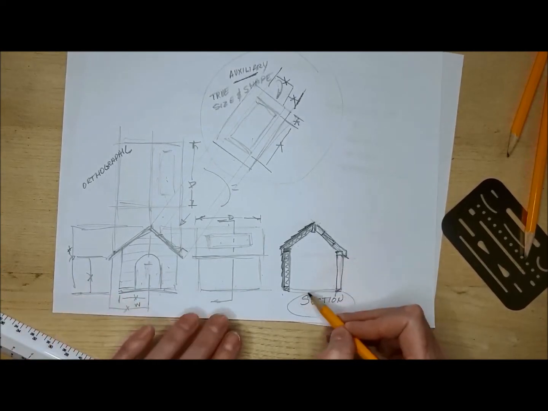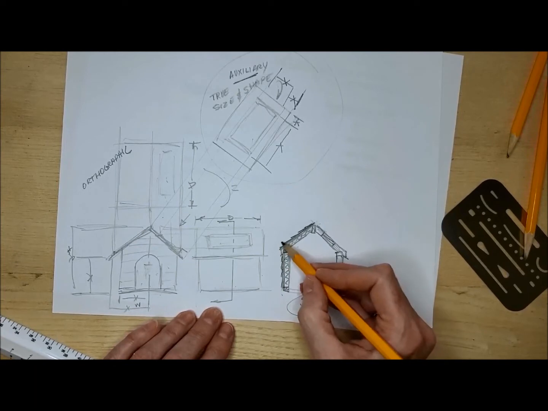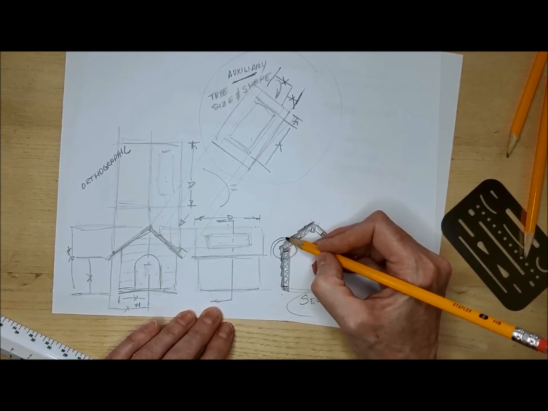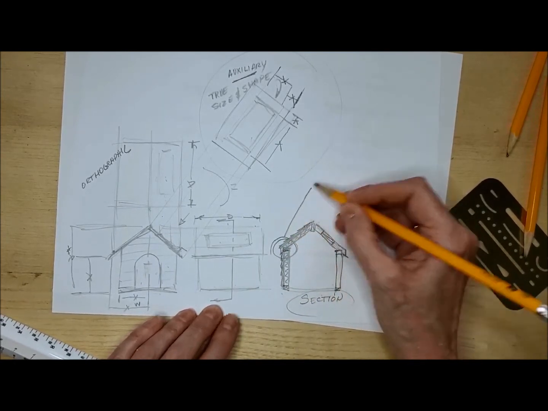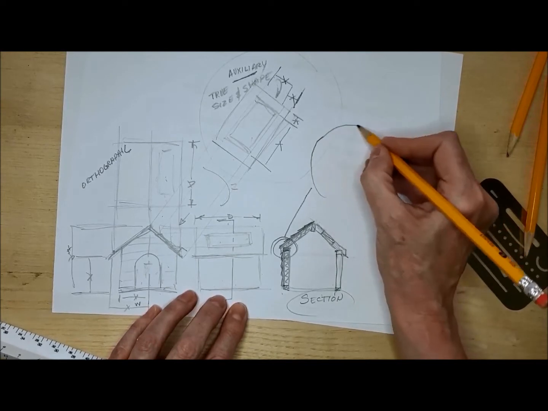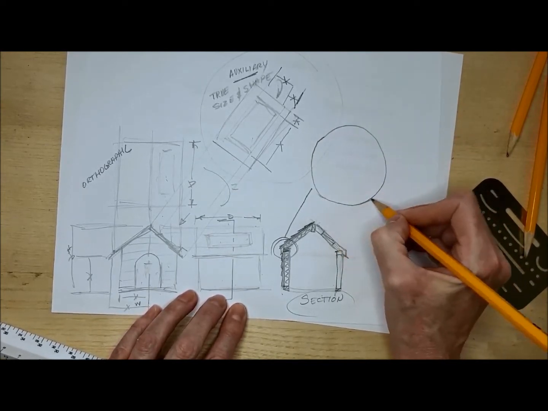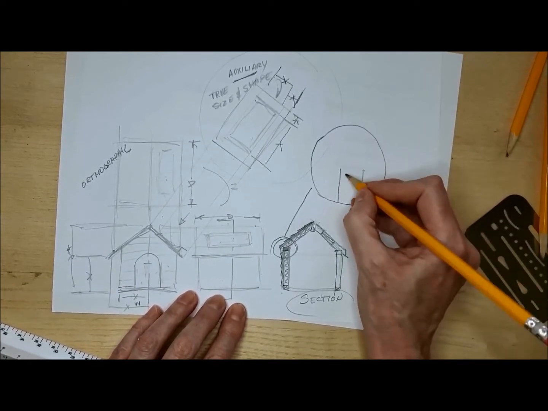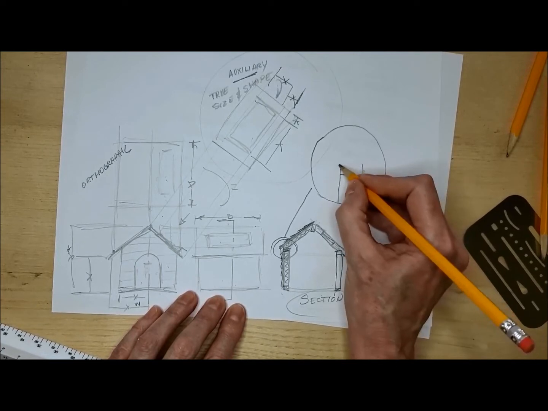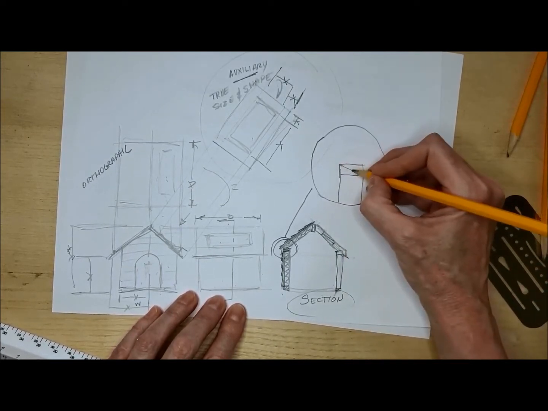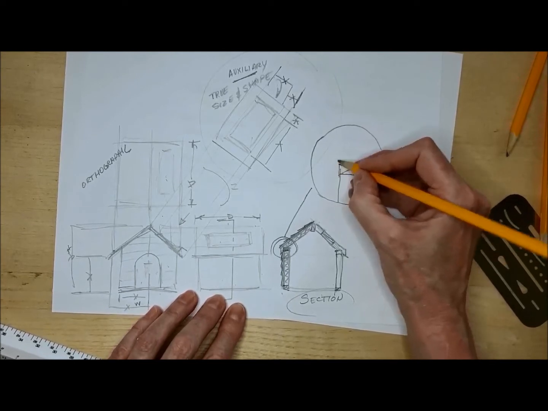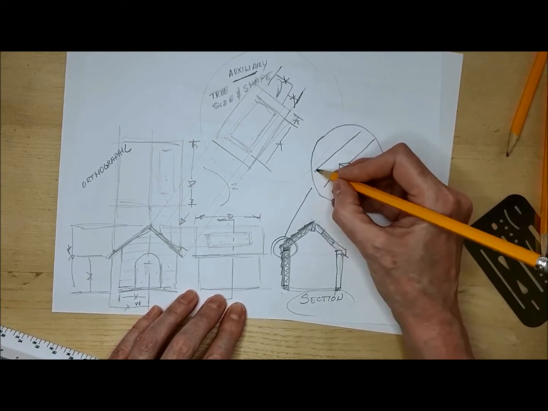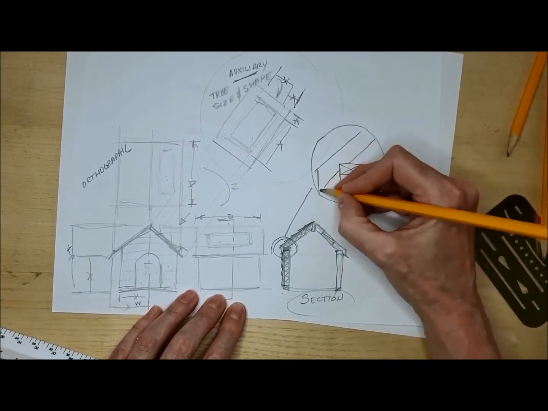Now a detail is where you look at something and you say, I can't quite see that. I would need to see a detail of a certain area. So you circle that area, bring it to a different location, enlarge your circle, and then you can draw that same area. It could be magnified, any given scale that you need it to be, to show the cut of this rafter.